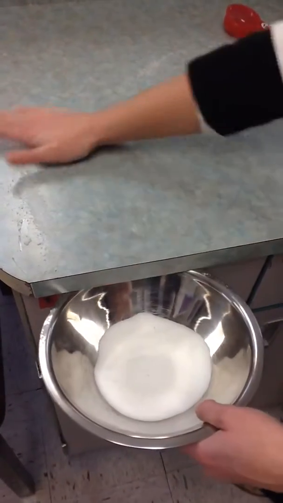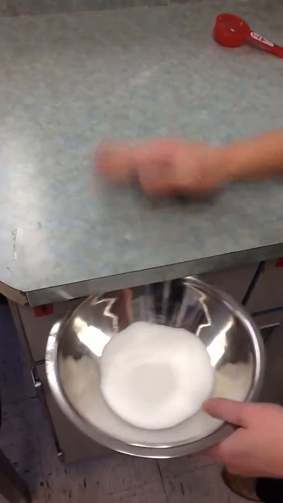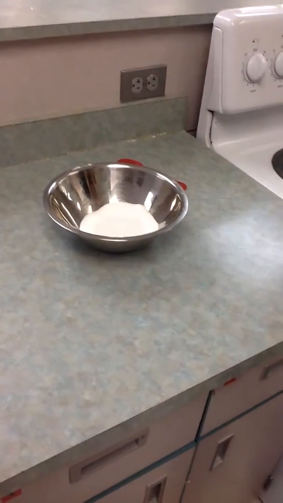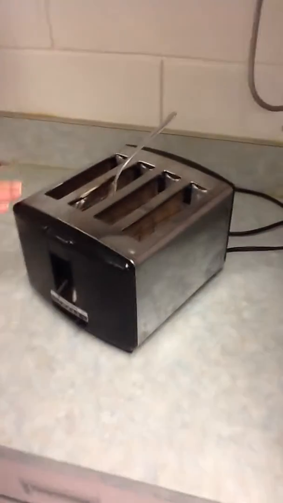Basically, that's all that I ask, is that if you spill something, you're in charge of cleaning it up. Once we clean it up, you can throw it away or throw away the garbage, whatever you have going on. The last thing in this kitchen was the toaster.